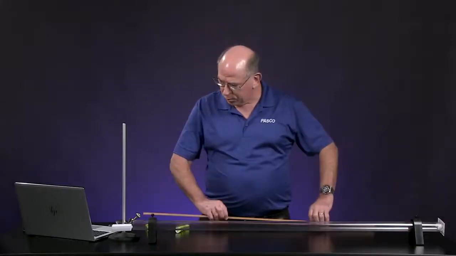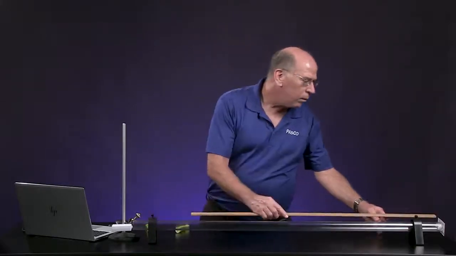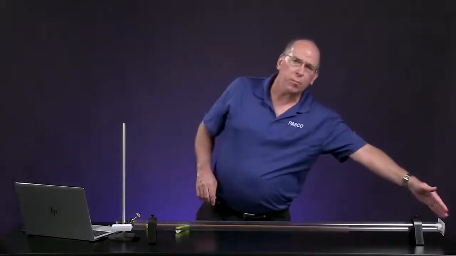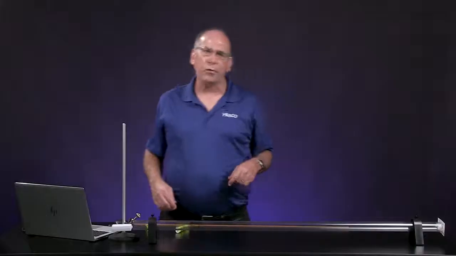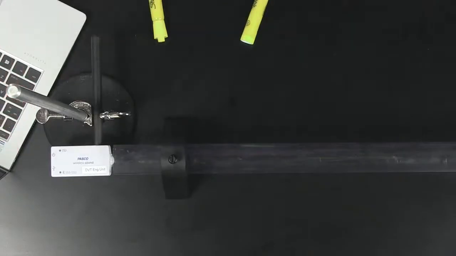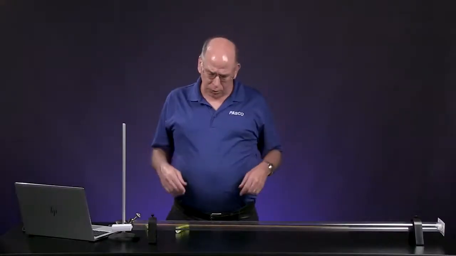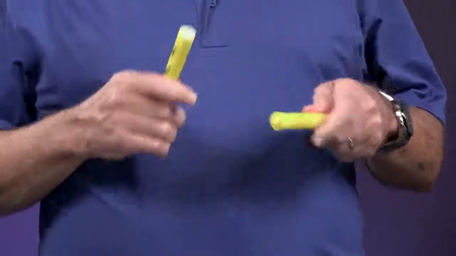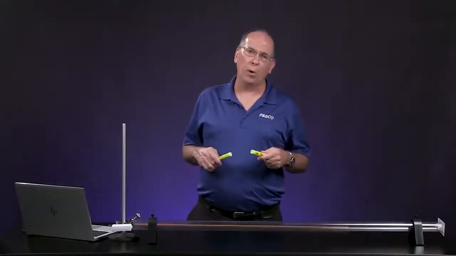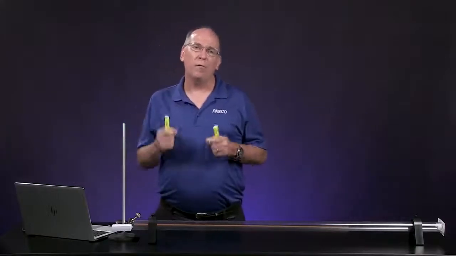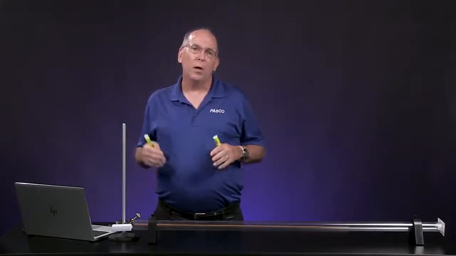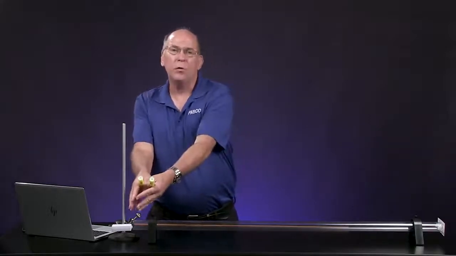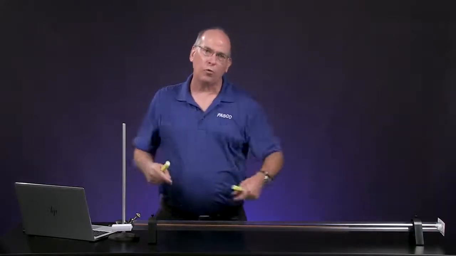This tube is 1.2 meters long. I've closed off one end with a piece of cardstock and placed the wireless sound sensor at the open end. I'll produce a sound by hitting these two markers together. Almost anything can work for this purpose, but it helps to have a sound of very short duration. It can be difficult to measure the return time if the sound is still being produced when the echo returns.